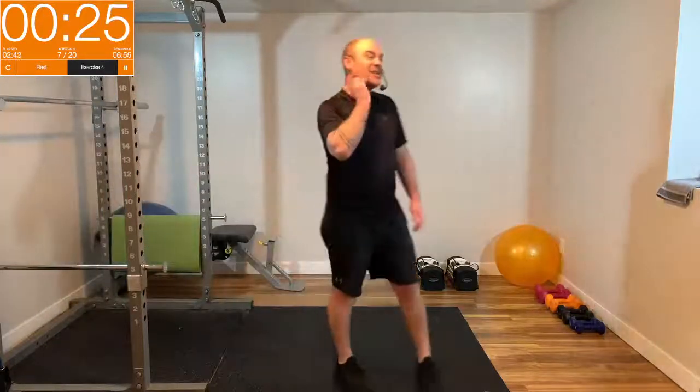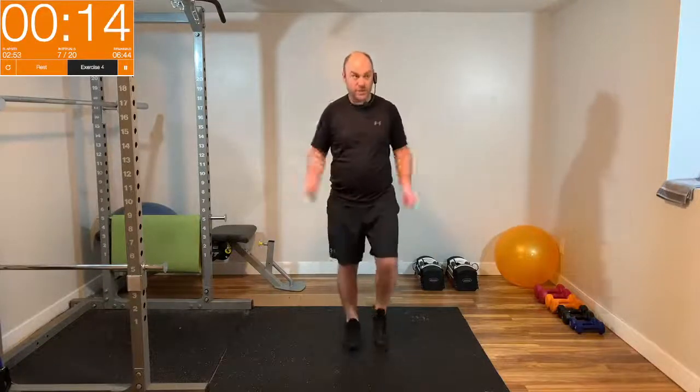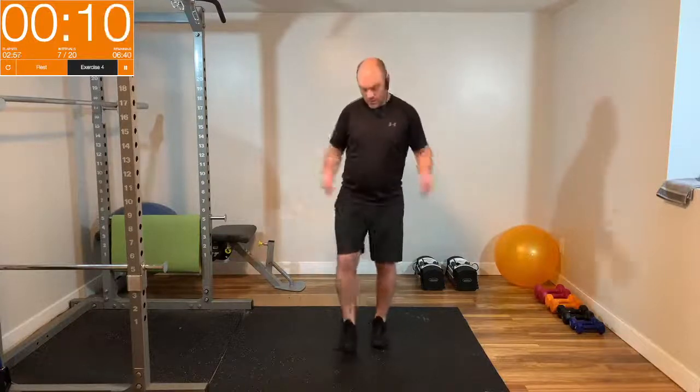All right, into a jump rope. So again, up to you with what you do with your feet. Low impact might be marching in place. Maybe one heel at a time, hitting the ground.